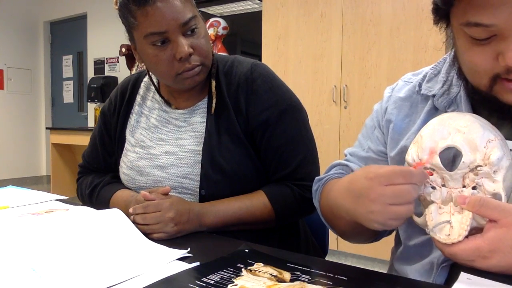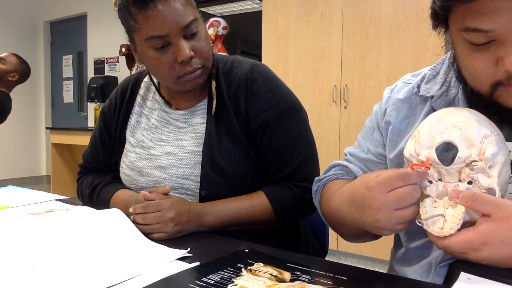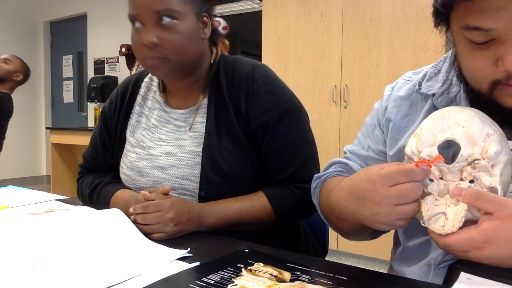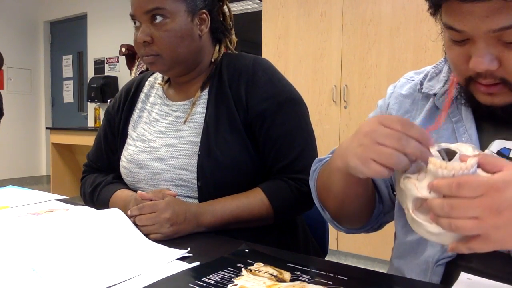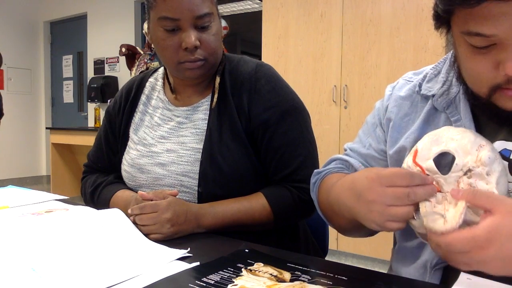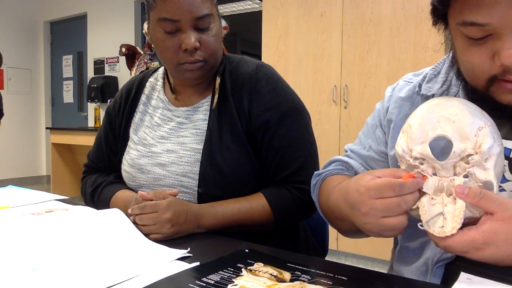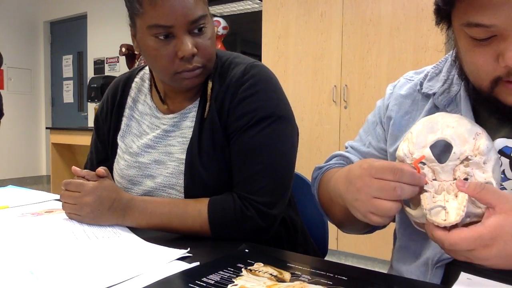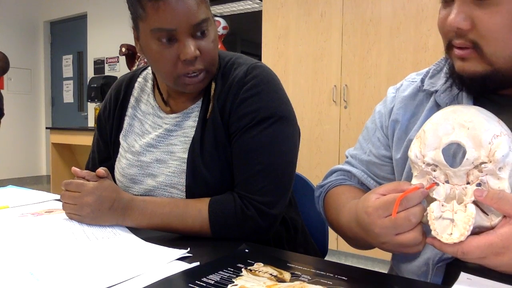Carotid canal. Here. Foramen lacerum. Do I need to know that? Foramen lacerum. Foramen spinosum. Foramen ovale. Maybe that's it. No, this is foramen ovale. I guess it looks like an oval. That makes sense.